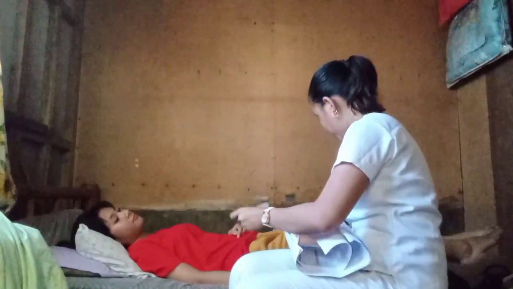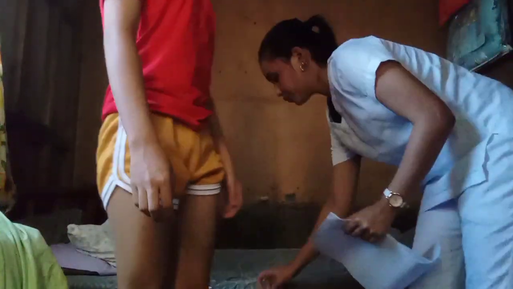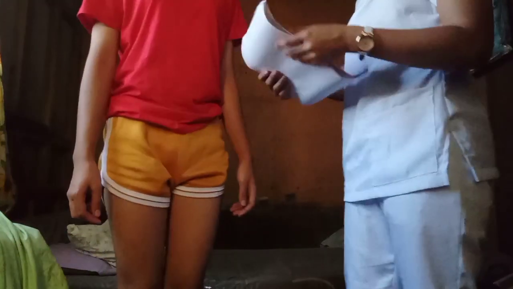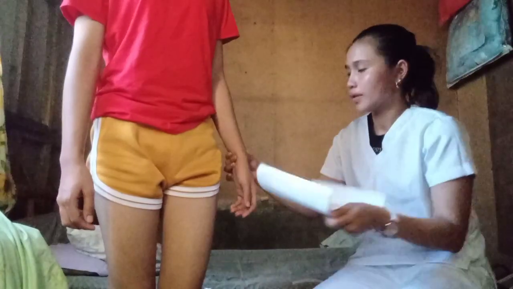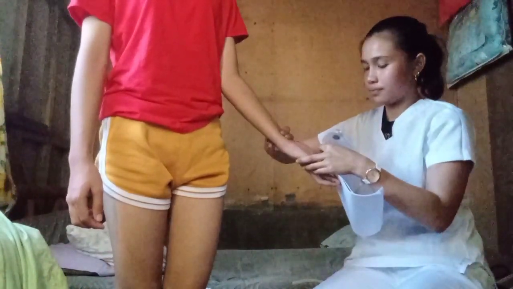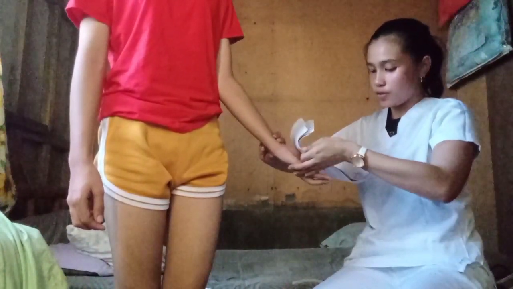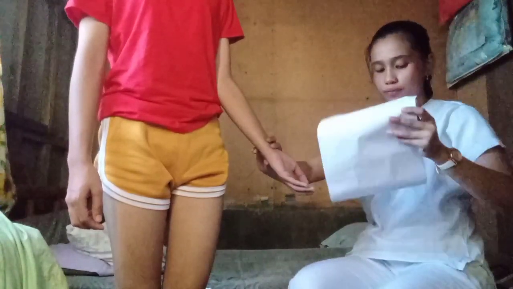And then inspect and palpate while the client is standing. Yes. Please stand up now. And palpate for the expansion of the structure, auscultate.